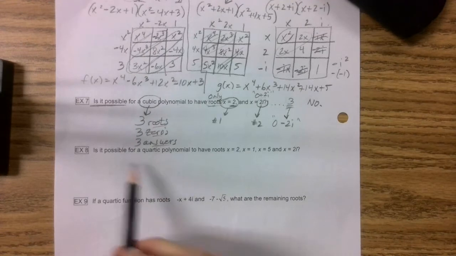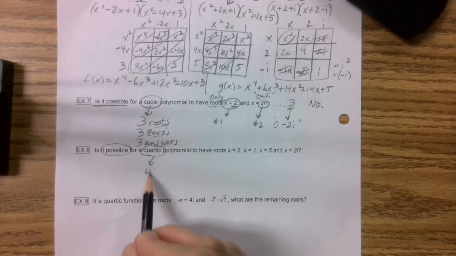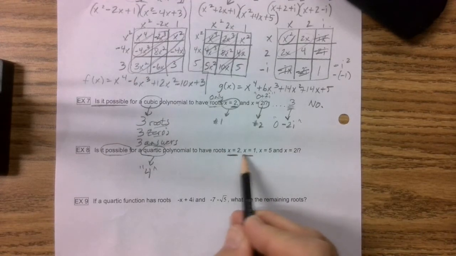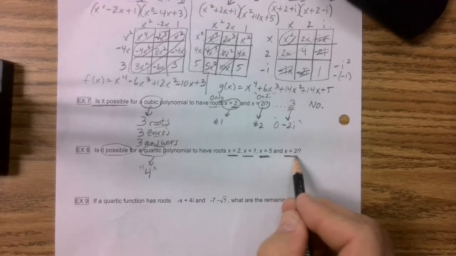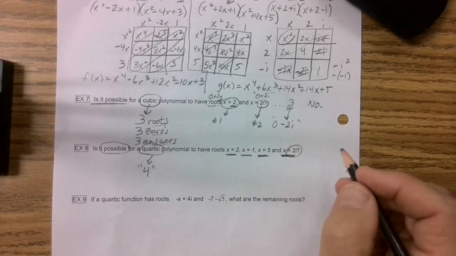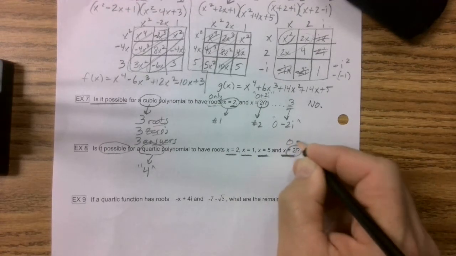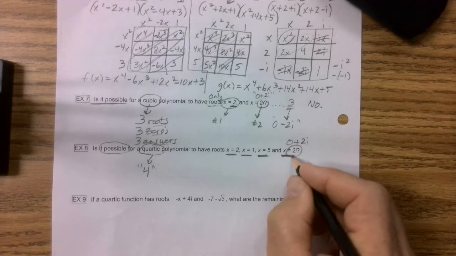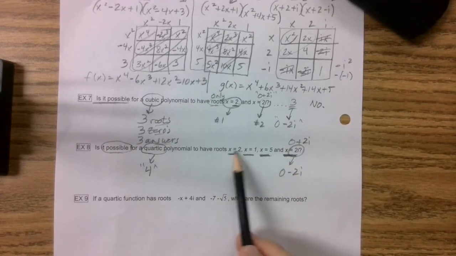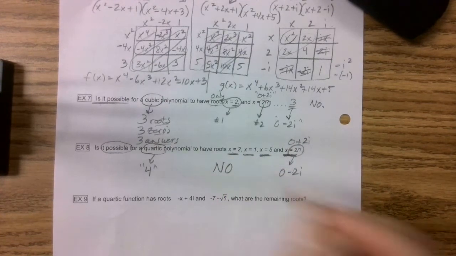How about this one? Is it possible for a quartic, so we're looking for 4 zeros, to have roots 1, 2, 3, 4? Now before you go, yep, but if this is one of my zeros, then wouldn't it also be, so this is 0 plus 2i, so the conjugate would be 0 minus 2i, and that would give us a total of 5 roots. So this one would be no.